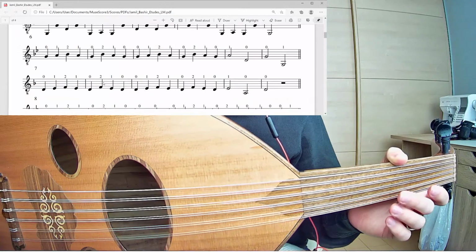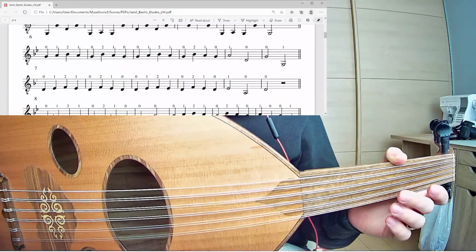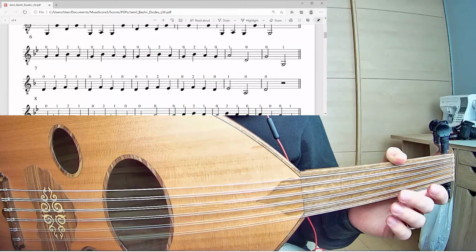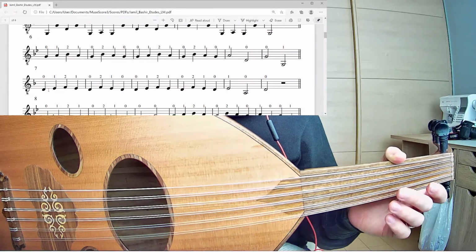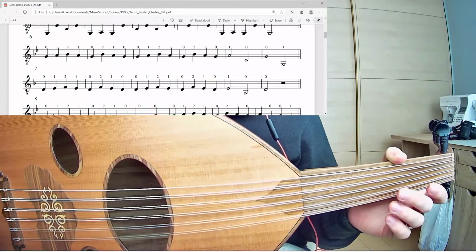And let's move on to the next one. So now look at the key signature here. We have B flat. So we're starting this on the D string. We've got 0 here. That means the open string. So let's go through that.